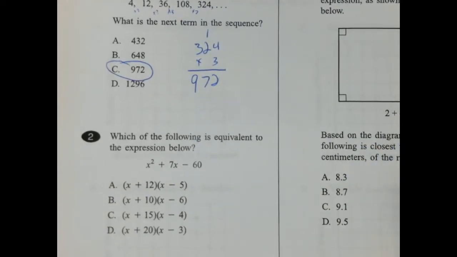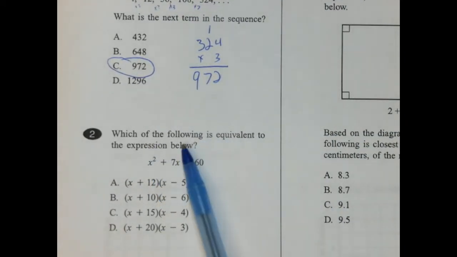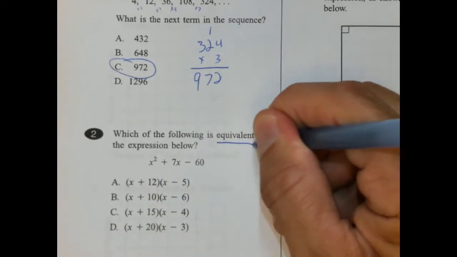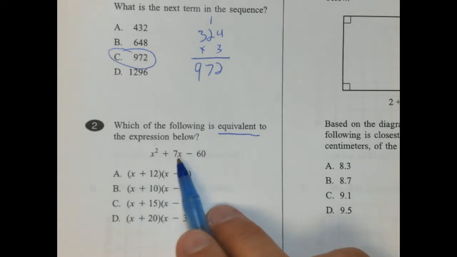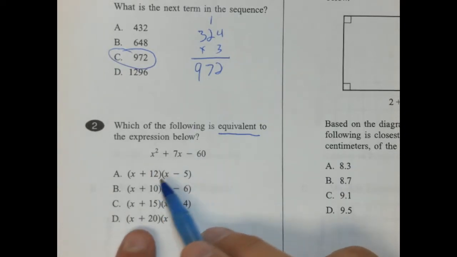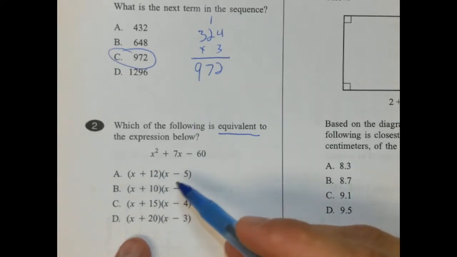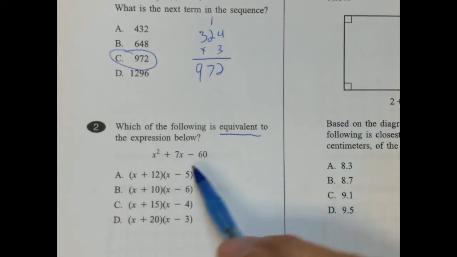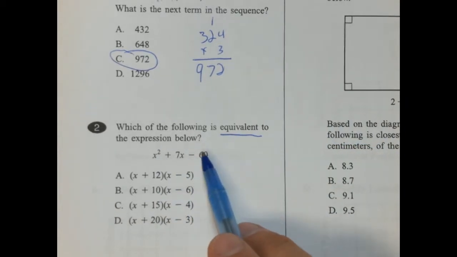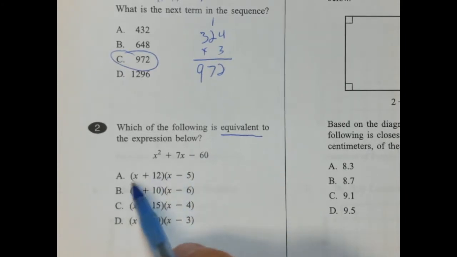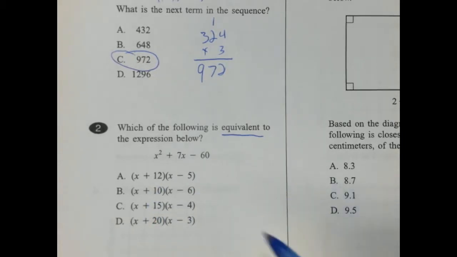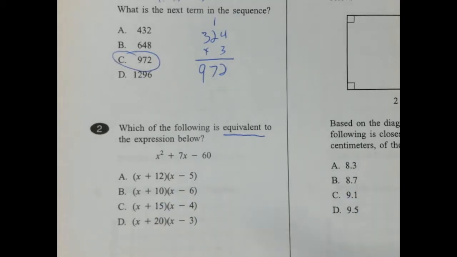All right, number 2. Which of the following is equivalent to the expression below? So equivalent means equal value, right? So we have a polynomial here. We have x squared plus 7x minus 60, and they give us pairs of binomials. So there's a few ways to do this. One, you could factor this. If you remember how to factor, you could do it that way, or you could do process of elimination and just distribute each of these and see which one comes out to be this. We're going to start with the distribution and then we'll factor it. We'll do it both ways. Factoring is quicker, but if you don't remember how to do it, the distribution property would work just as well.